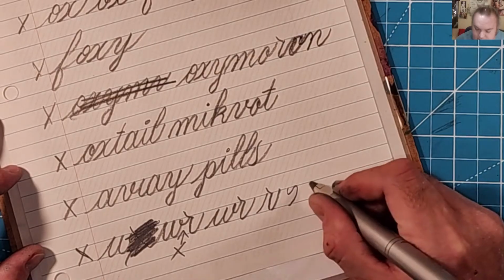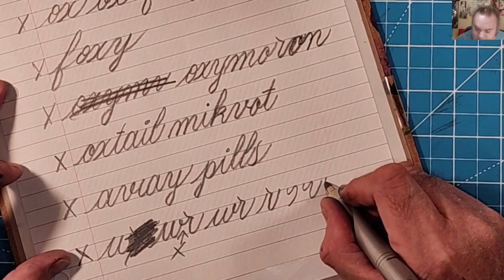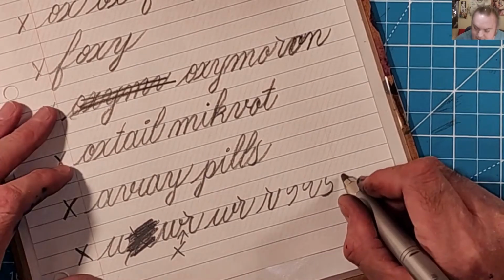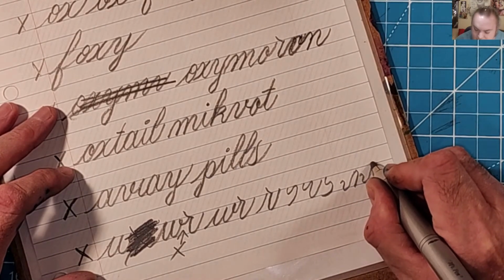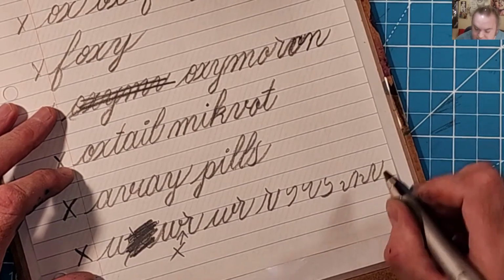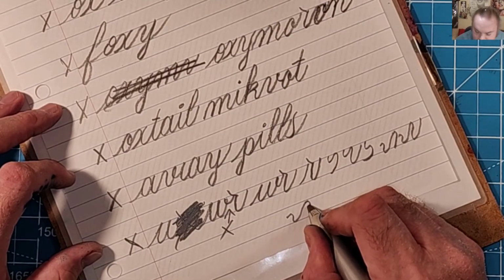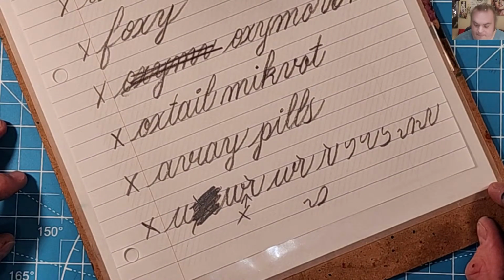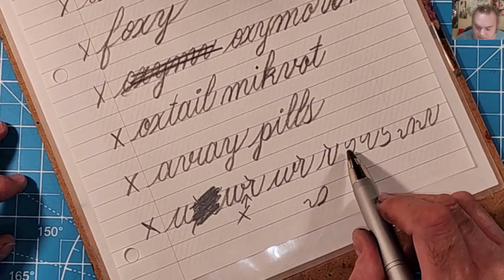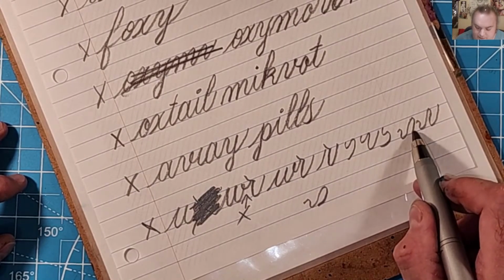The stroke and the double and the X and the K and the N and the X. So, you know, the B and the O and the K.